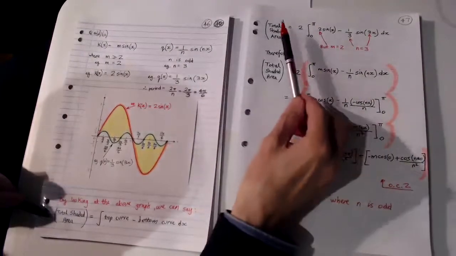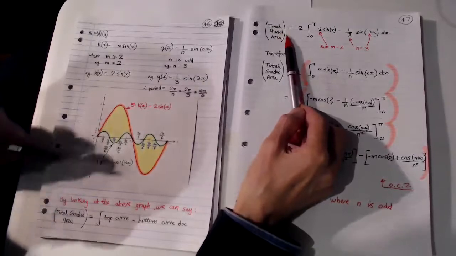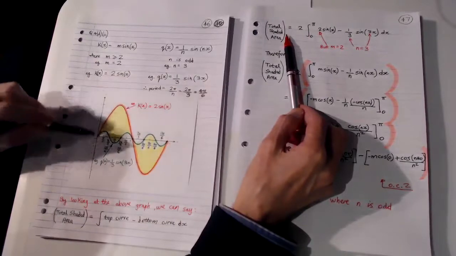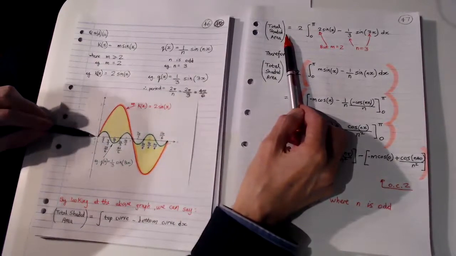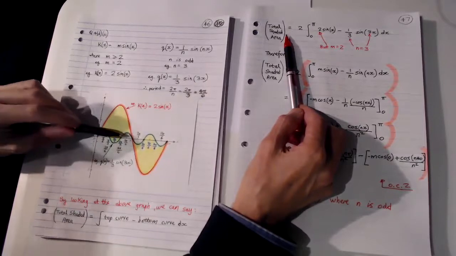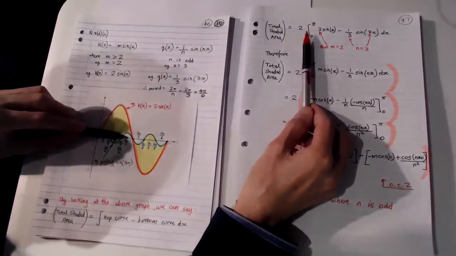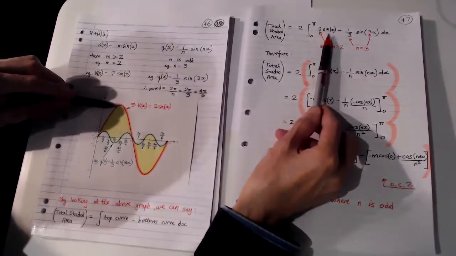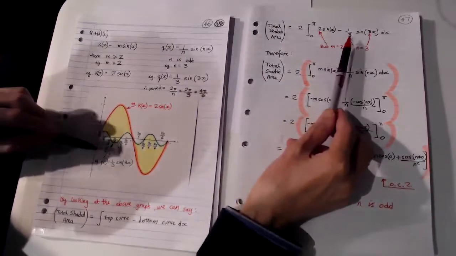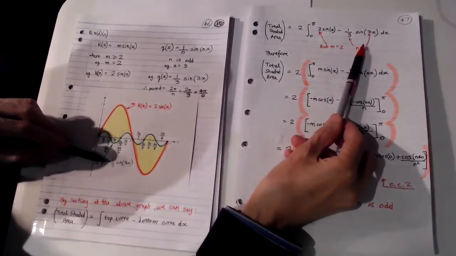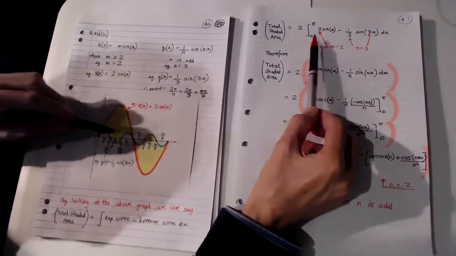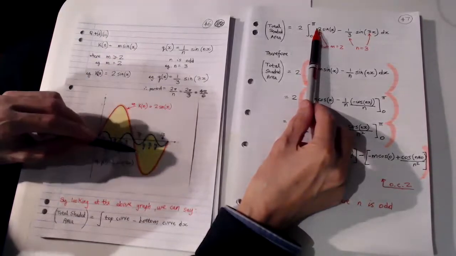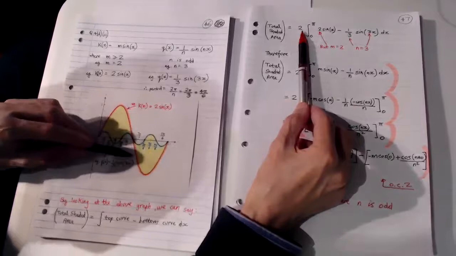That the total yellow shaded area is equal to the yellow shaded area between the pink curve and the green curve between x equals 0 and x equals pi. And that's given by the integral of the top curve, 2 sine x, minus the bottom curve, 1/3 sine 3x, between x equals 0 and x equals pi. And to get the total yellow area, like we did before, you've got to multiply it by 2.